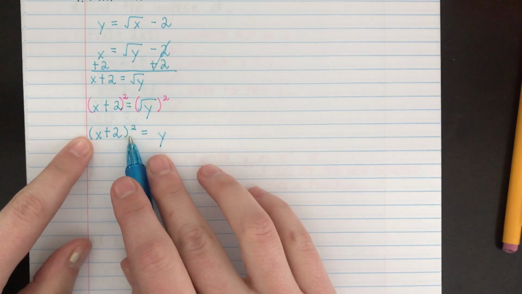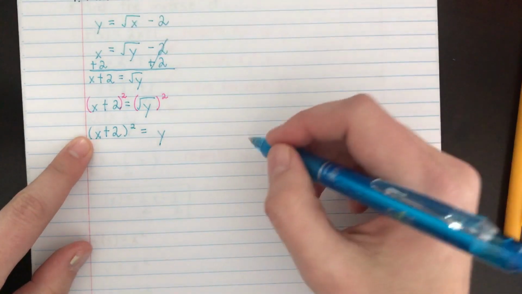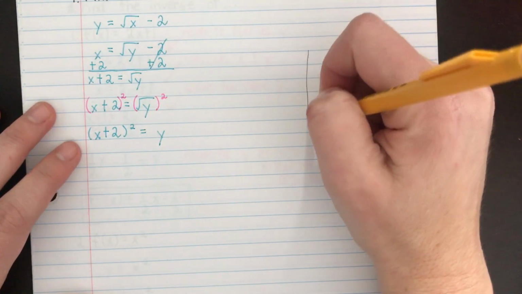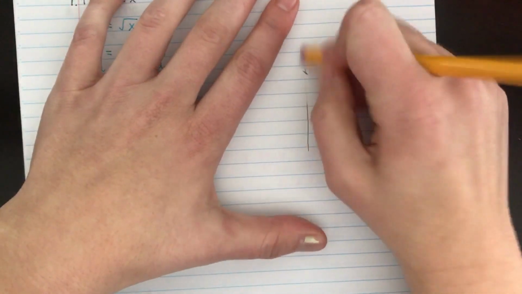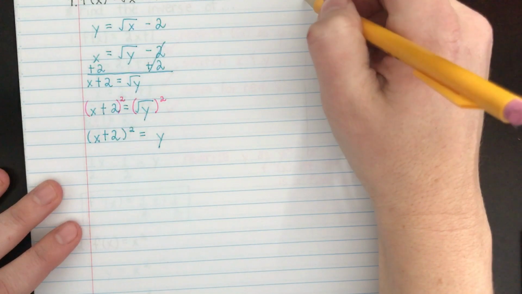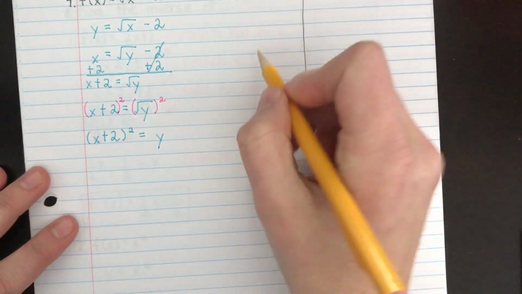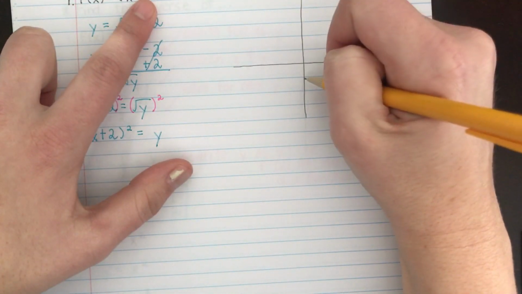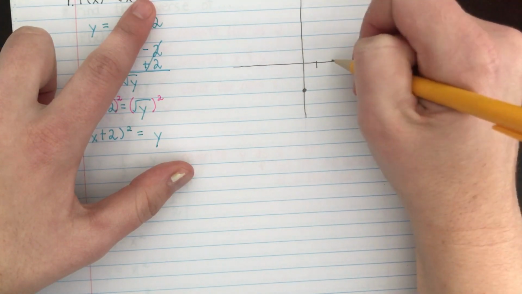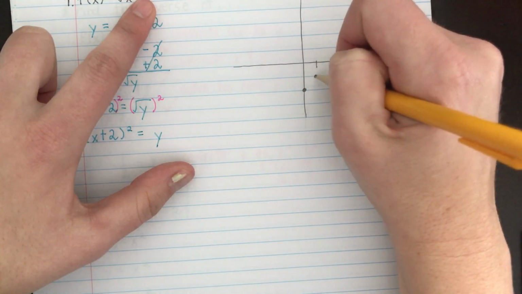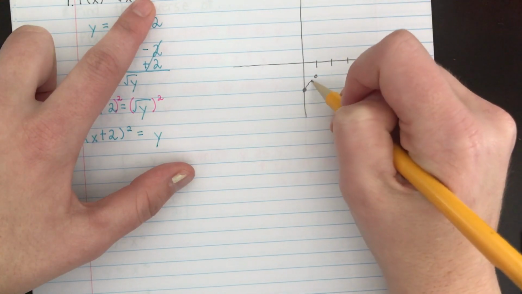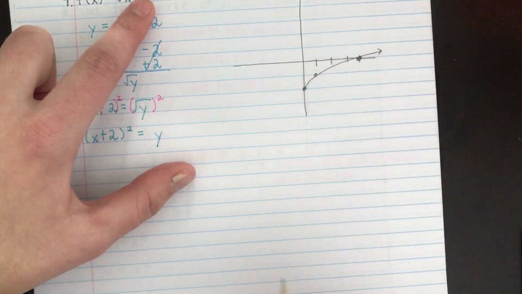Is this a function? Well, sure it is. It's just a quadratic graph. It's a quadratic graph shifted left 2. But let's think about this really quick. Maybe I want to put it up closer here. Okay, let's think about this for a moment. The original function was a square root graph shifted down 2, so that would be right here, and right there, and 1, 2, 3, 4, 2. Okay, that's our square root graph.